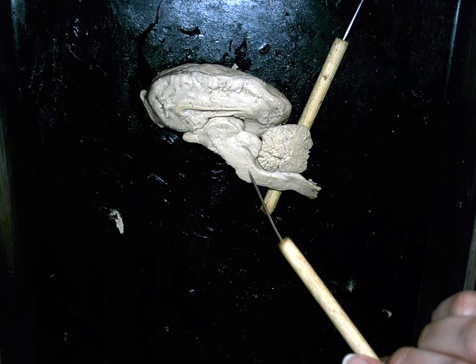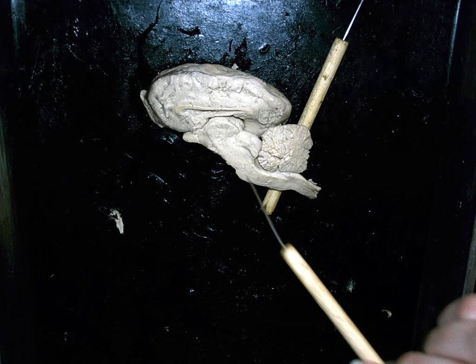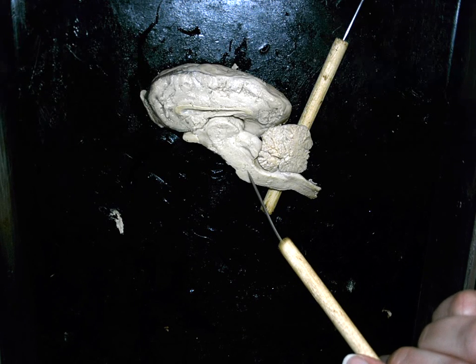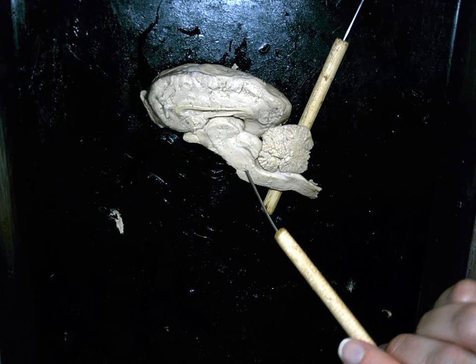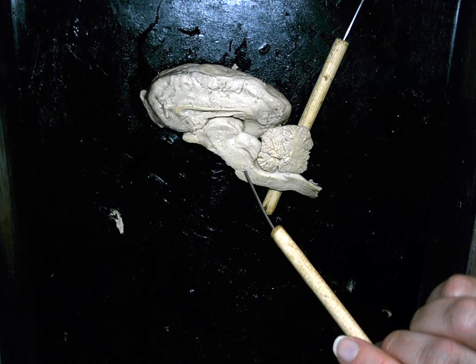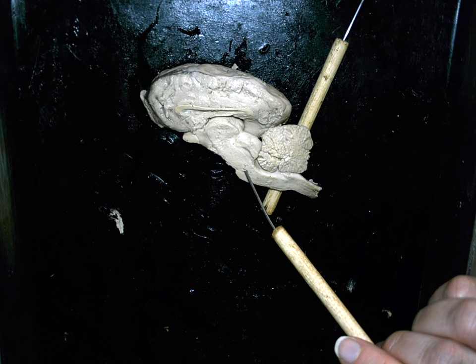Then we have in here, which is the lower part, the brainstem. The first part of the brainstem right here is the pons, which connects the cerebellum and spinal cord with higher brain centers and aids the medulla in regulating respiration.